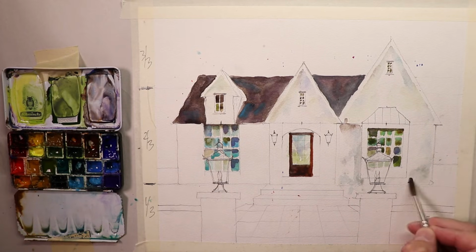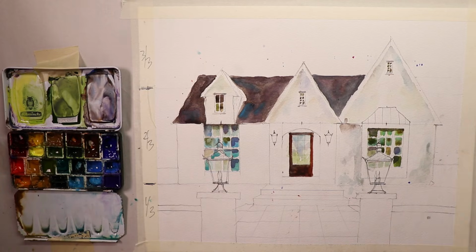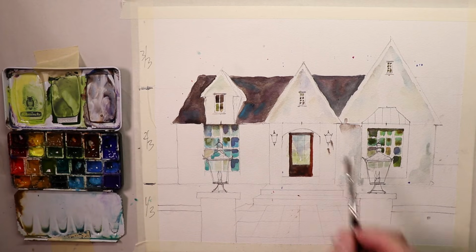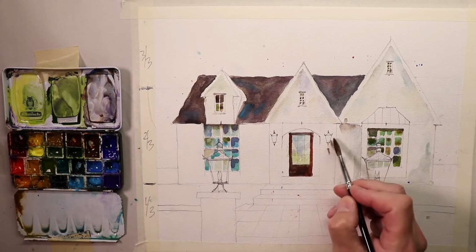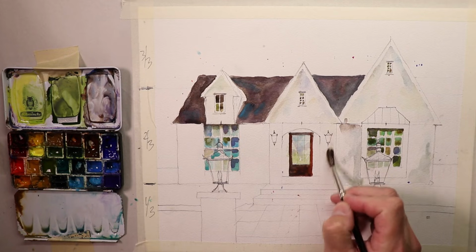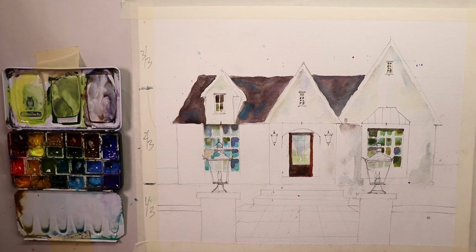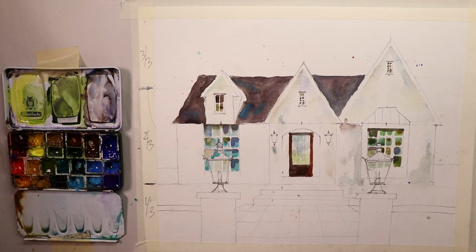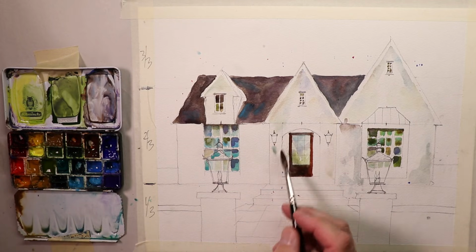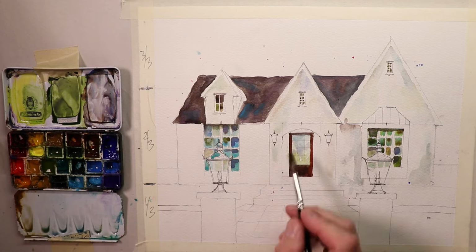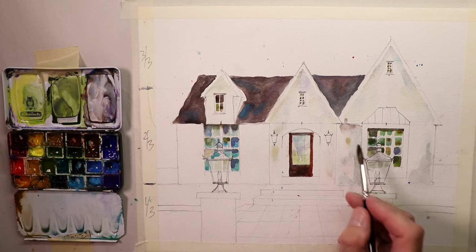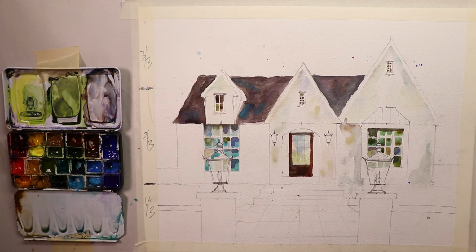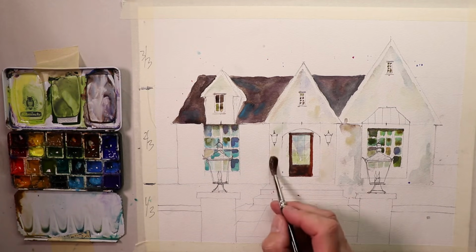I think we're doing pretty good here. Let's do some more shadowing on the front here. Just a little bit on the front, a little bit of warm and cool everywhere. So you want to use some warm, some cool, mix up your colors a little bit. And we're just doing light. You can see here light shadowing.